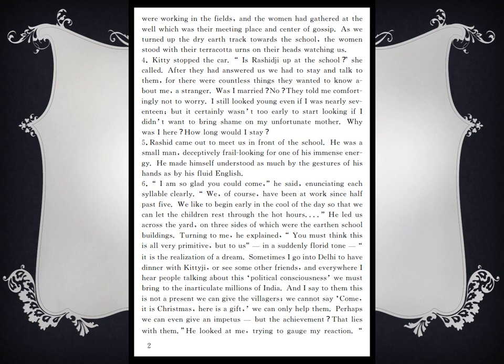Kitty stopped the car. "Is Rashid ji up at the school?" Now Kitty stopped the car, and she asked one of the ladies if Rashid ji is there in the school. Rashid ji is another person in the story. After they had answered us, we had to stay and talk to them. Now who were they? The women who had collected there to fill water. Now we had to stay there, for there were countless things they wanted to know.